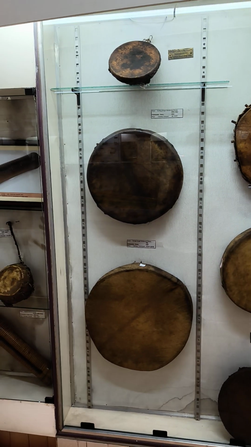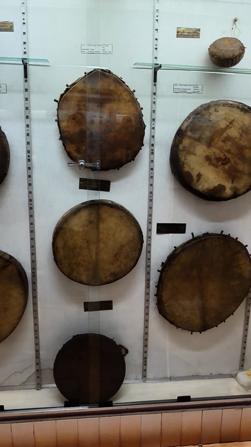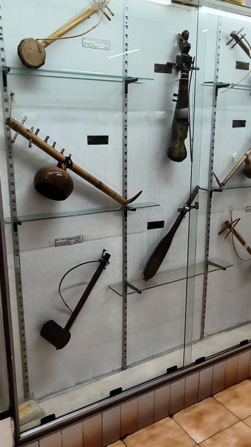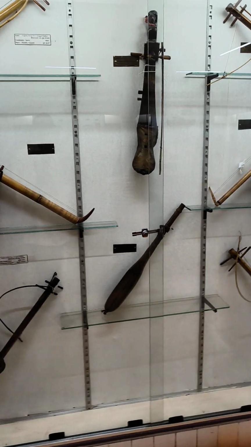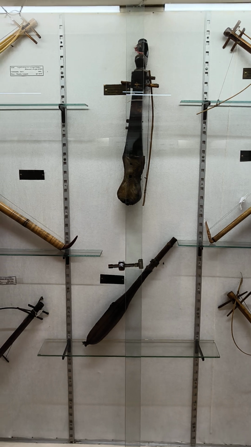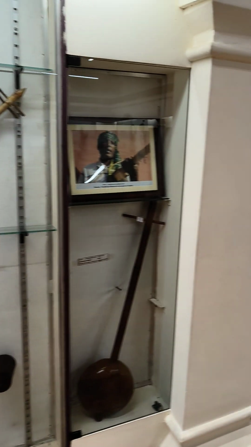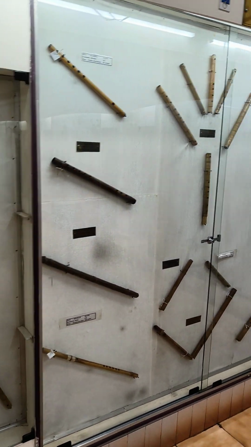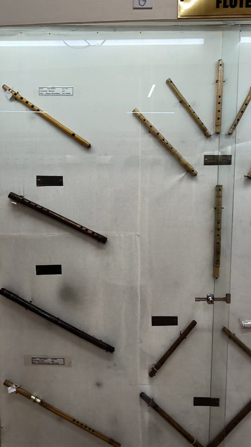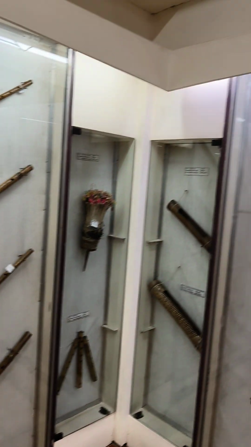Changu, it's a kind of drum, we can say, flat drums. String instruments used for producing instrumental music by Odisha tribals. Flute made by Odisha tribals to use in their functions.